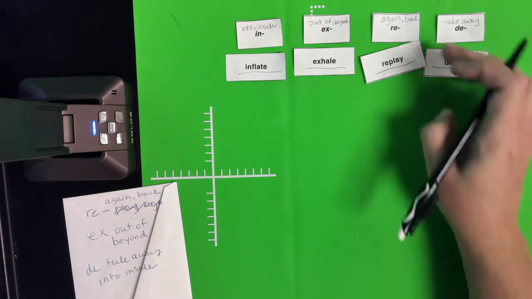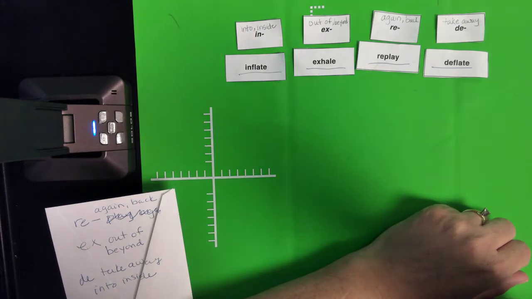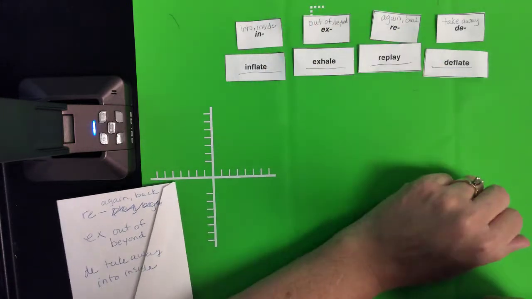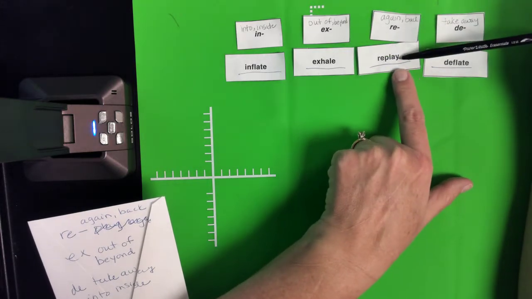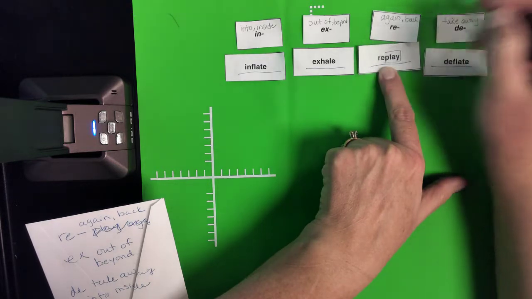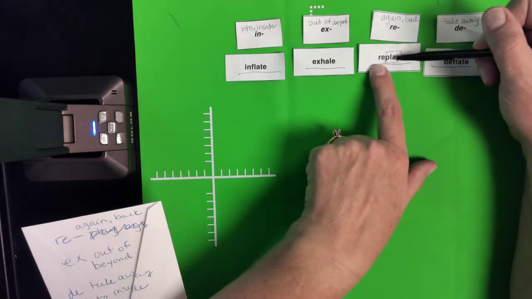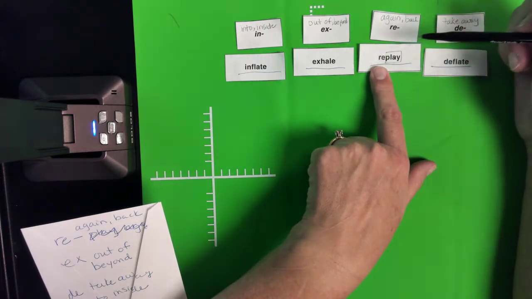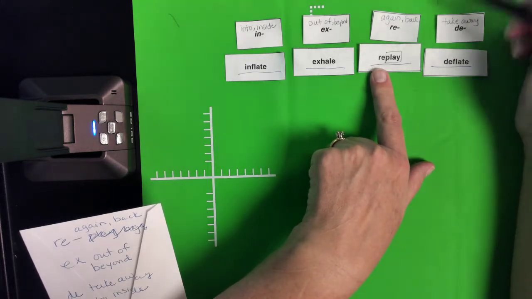Now I want you to listen to me when I say this. We've talked about in the past that we put prefixes in front of base words and then the meaning of the base word changes. Well, you can see right here in this anchor word replay. Obviously, the base word is play, and that means you're doing something with your friends that's enjoyable or whatever. When we put re in front of play, it means to play again, or it can mean to play back. Like on your CD, you can replay that song, so play that song back again. Okay.